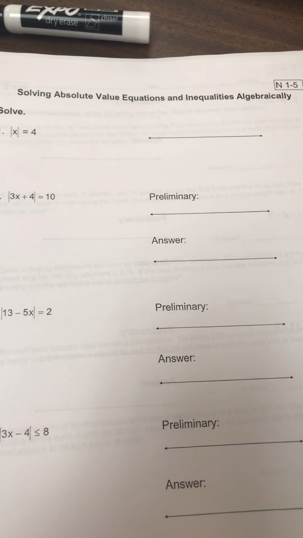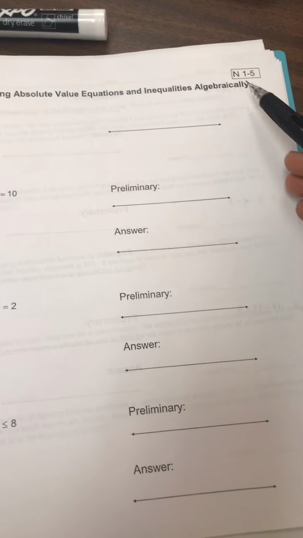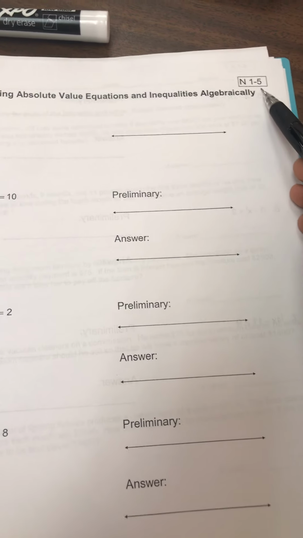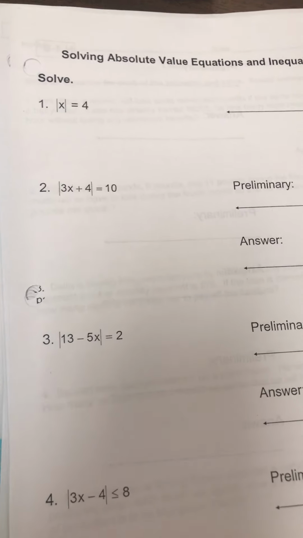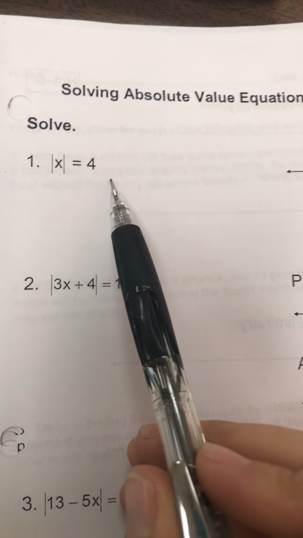Okay, so today we're going to do solving absolute value equations and inequalities algebraically. We're on notes 1-5. Let's look at the first example. Solve: the absolute value of x is equal to 4.